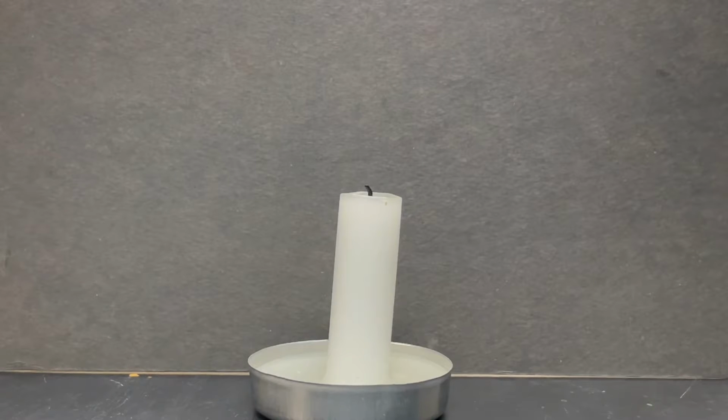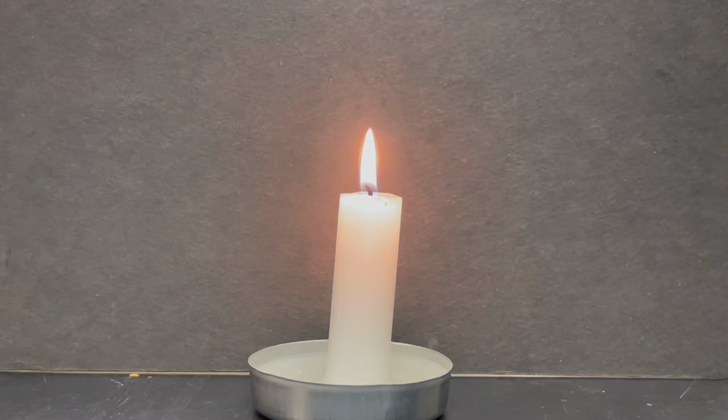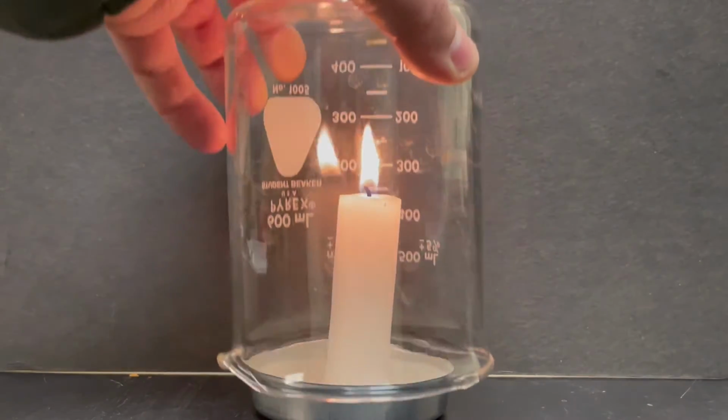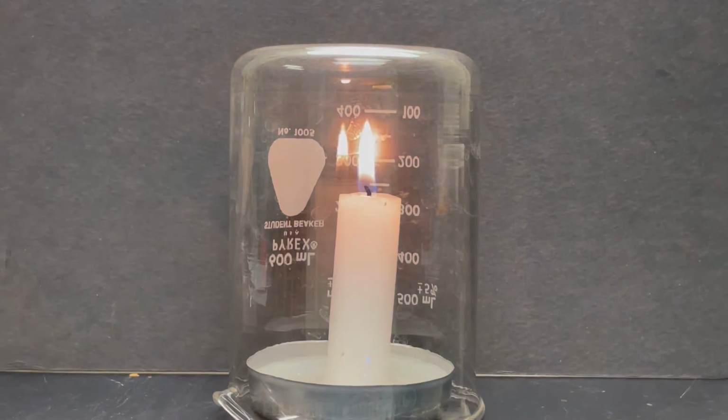A combustion reaction is a high-temperature chemical reaction between oxidants and a fuel. Typically, the oxidant is oxygen, O2, found freely in the air. As with any chemical reaction, if one of the reactants is depleted, the reaction stops.